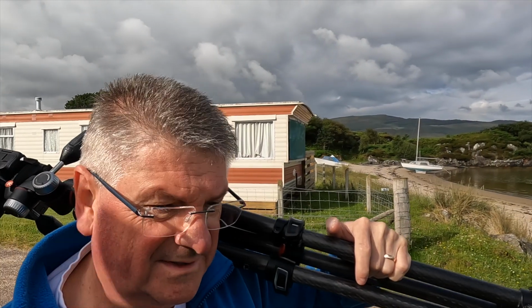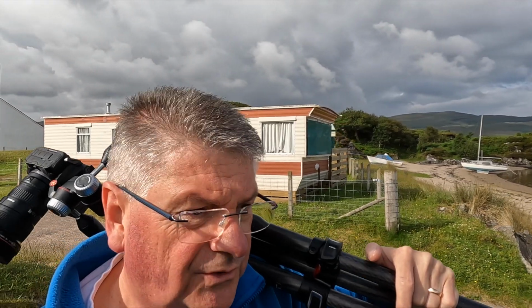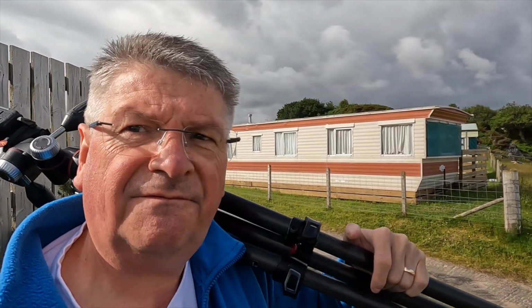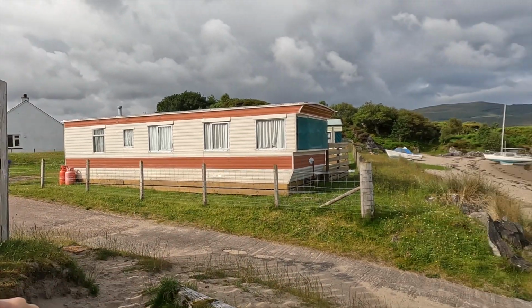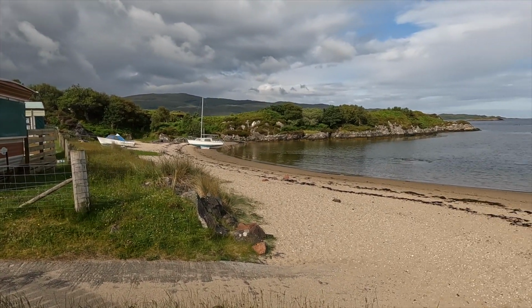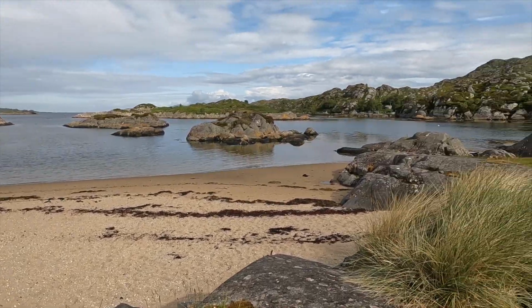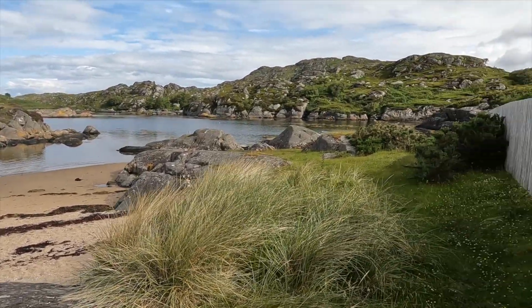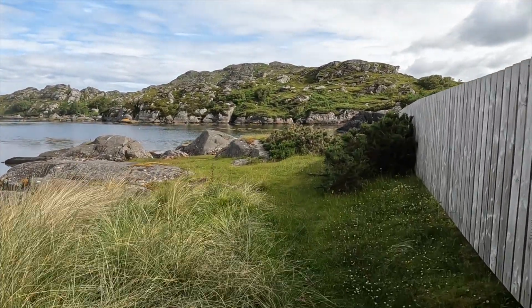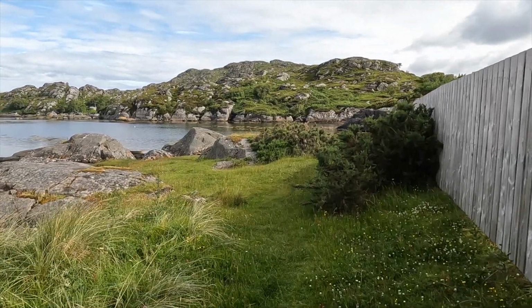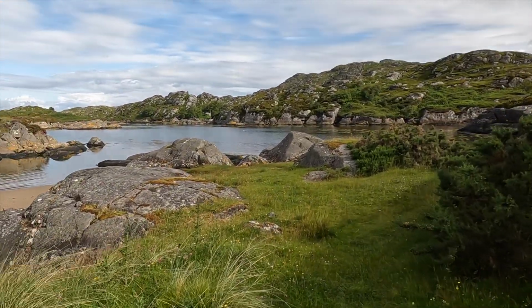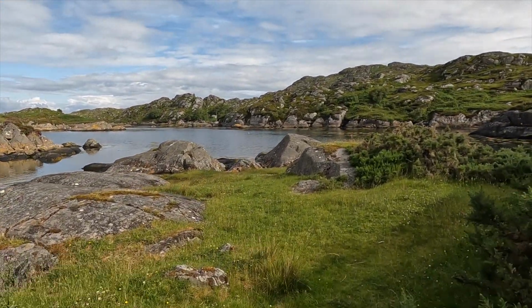So I thought I'll take my time. There was a wee road beside the park up area and I found another bay. Let me show you. Look at this. It's absolutely cracking. So I'm going to walk along here and just see if I can use those rocks out there as kind of foreground interest.